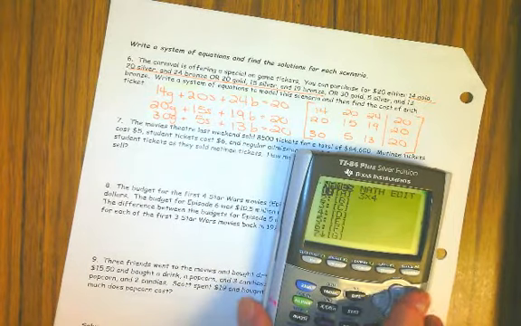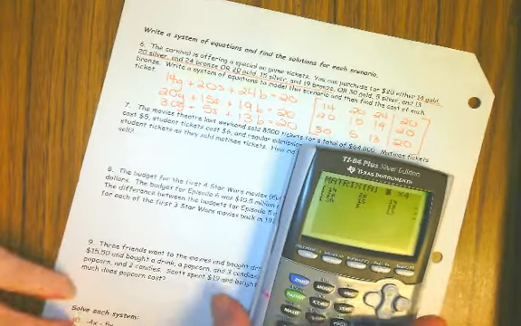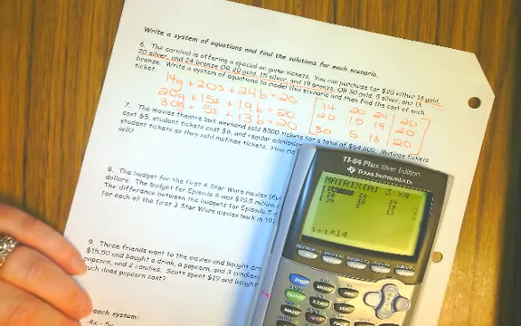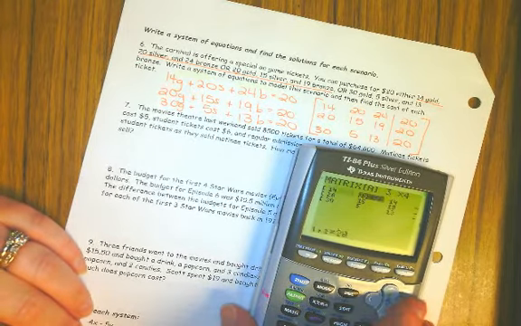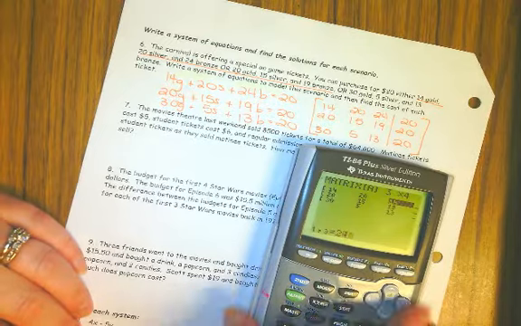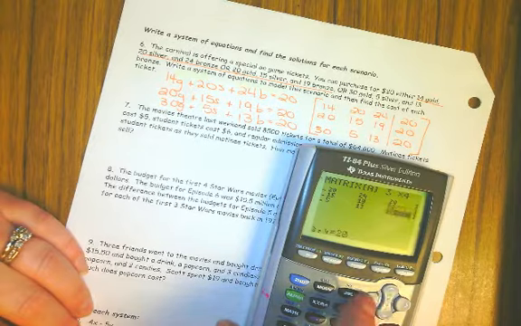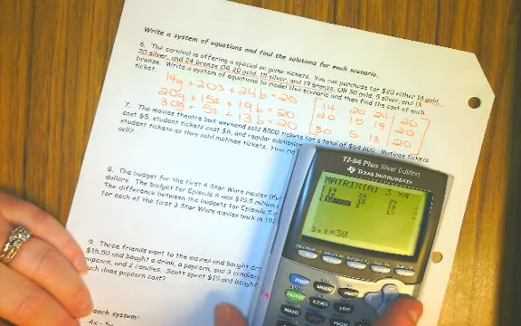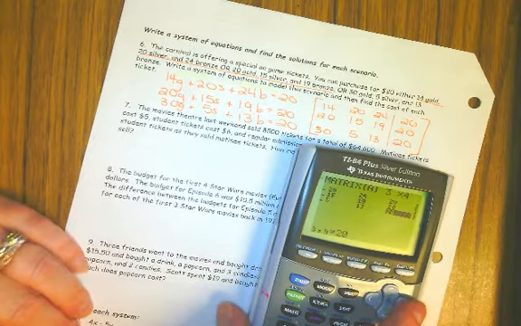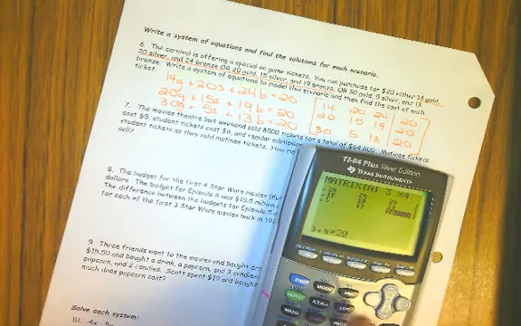So let me go back to my matrix, and let me just double check everything. Okay, so 14, oh, there it is. And let me just check the rest of it while I'm at it. And again, sometimes you'll get decimals, but if they look wonky, y'all, you probably entered something in wrong.